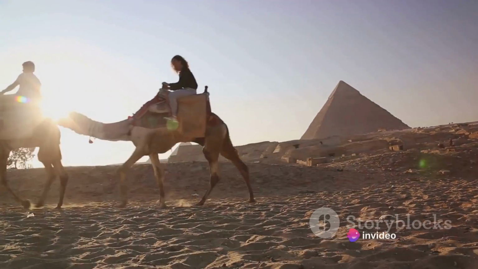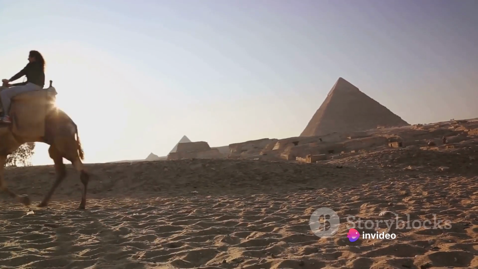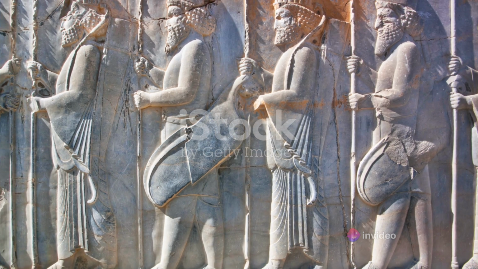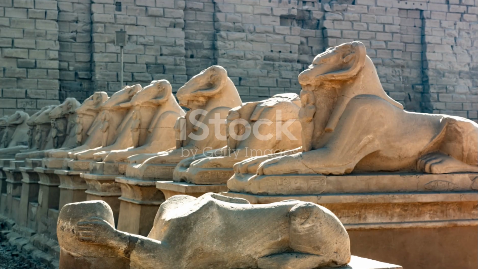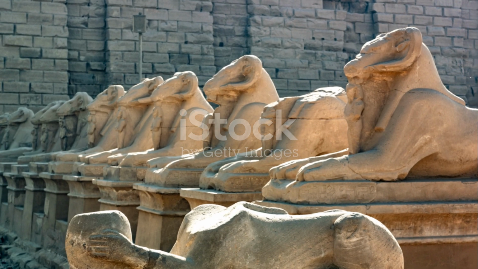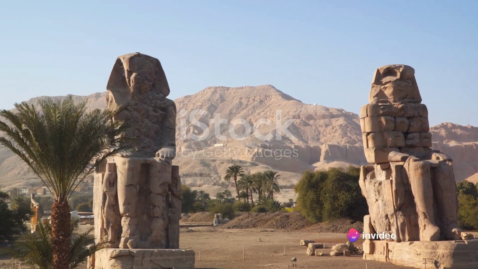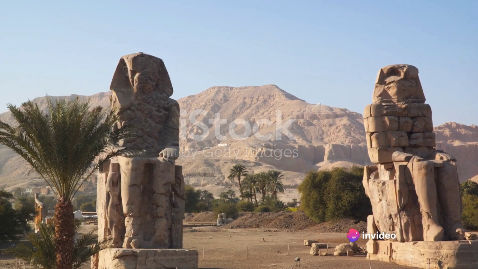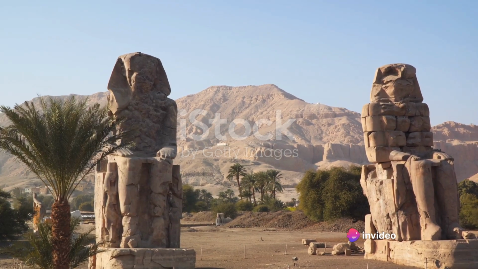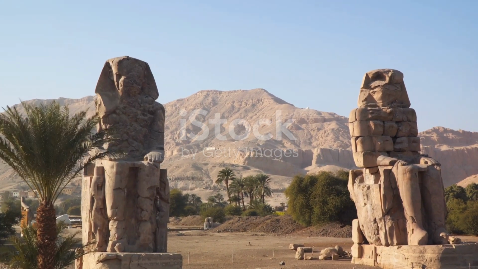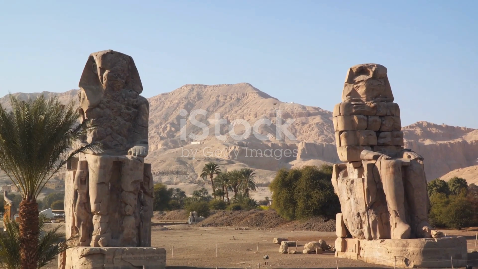There were intermittent periods of independence, such as during the 28th and 30th dynasties, when native Egyptians briefly reclaimed their sovereignty. Despite these fleeting moments of freedom, the Persians returned, re-establishing their rule until a new conqueror arrived on the scene, Alexander the Great. With his arrival, the era of native Egyptian rule came to an end. The pharaohs and the dynasties they represented were no more.